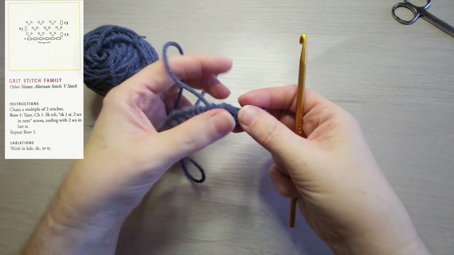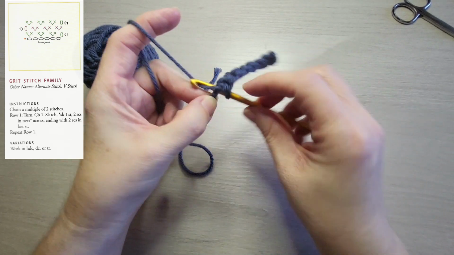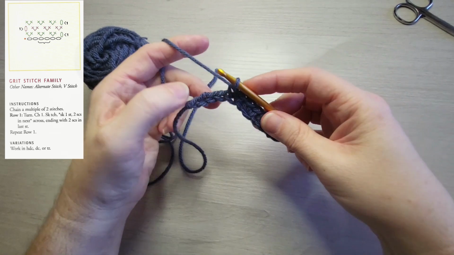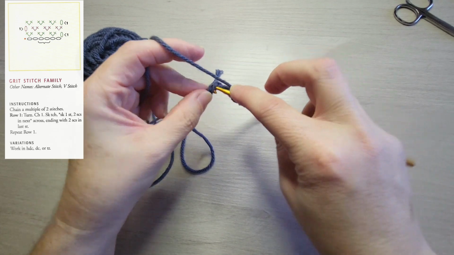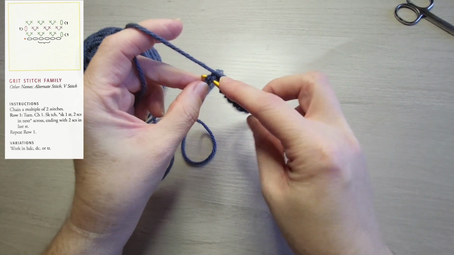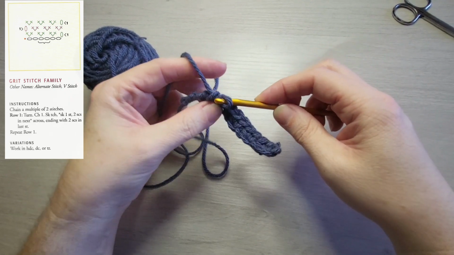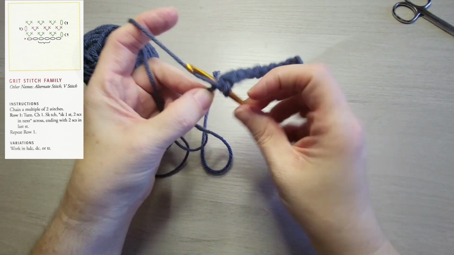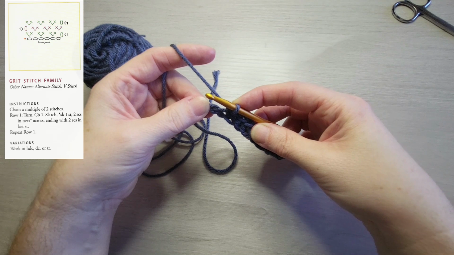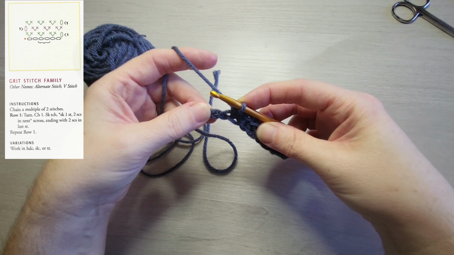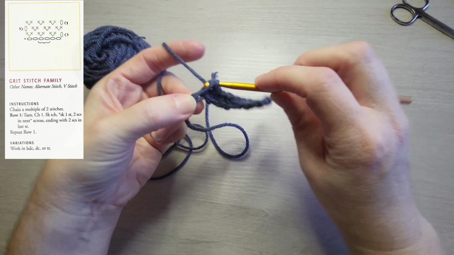I always find the single crochet in the chain foundation row to be fiddly. It's always been fiddly to me. So, all right, we're skipping 1, and then we're doing 2 single crochets in the next stitch. And then we are ending with 2 single crochets in the last stitch. So, yay, we got the perfect timing. All right.